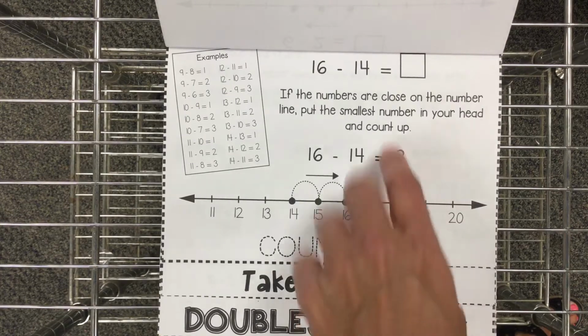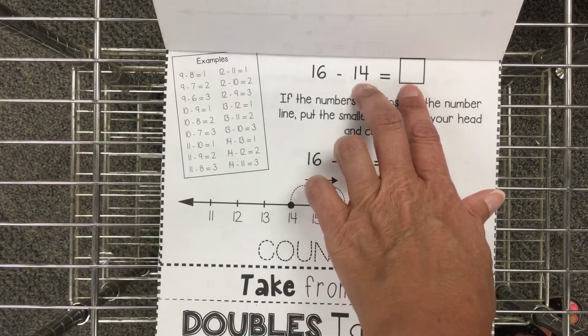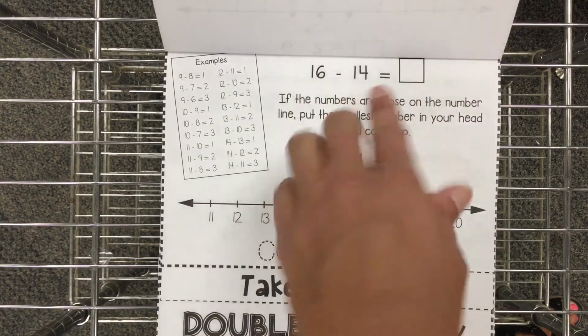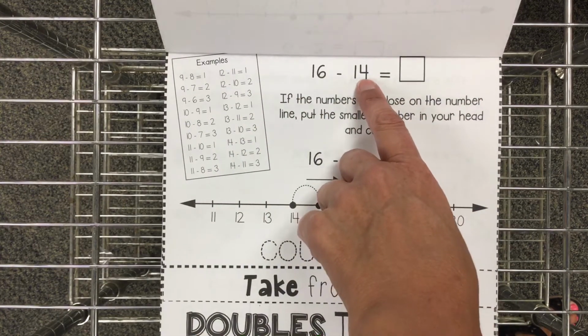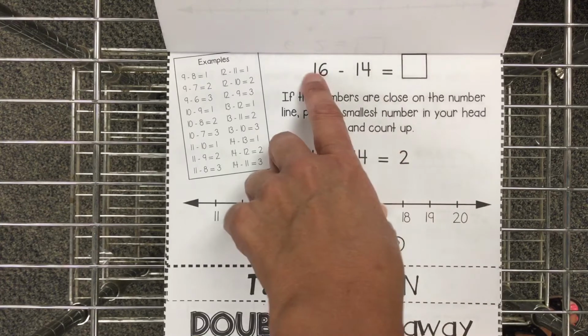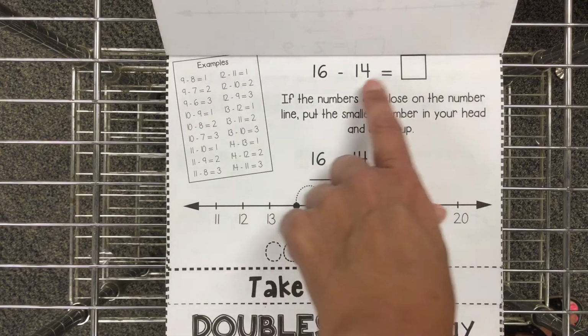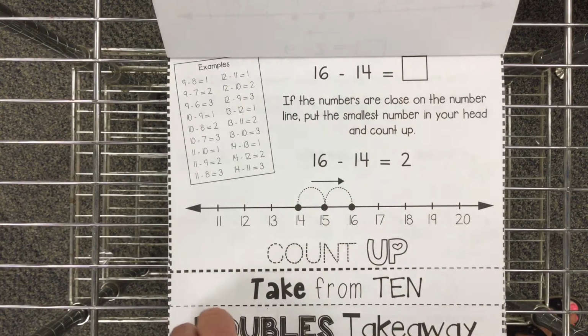You can also look at the strategy as looking for a missing addend, and that is a strategy that we're going to be talking about, which is basically the same thing as counting up. 14 plus what would equal 16, and we think about that when we're looking at our related facts. 14 plus 2 would equal 16.